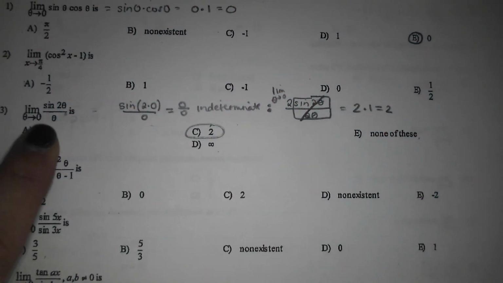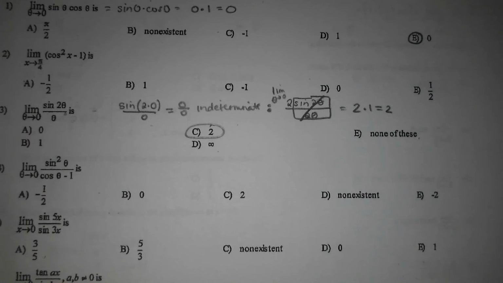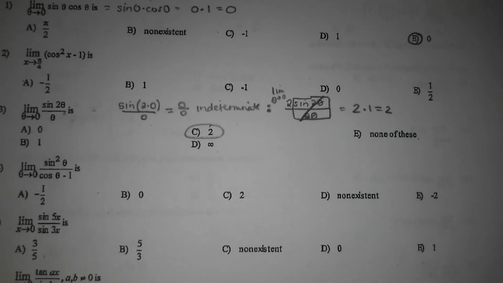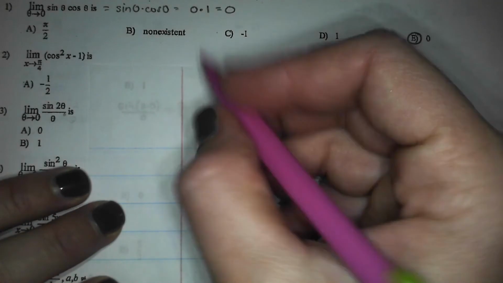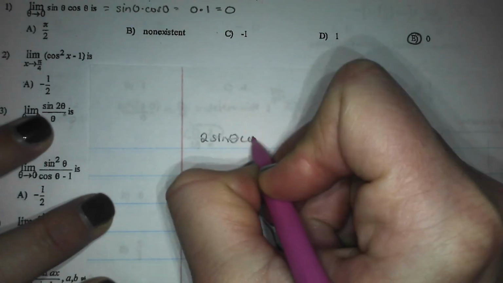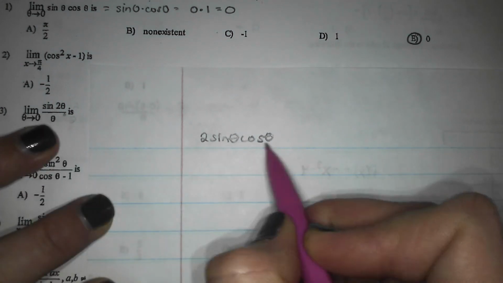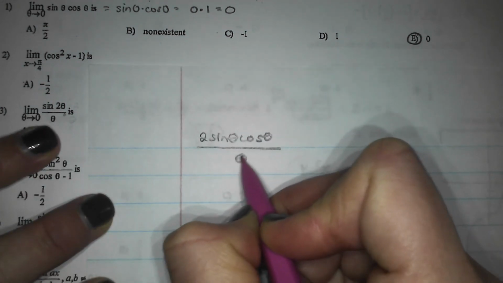There's another way, a thought that crossed my mind. When you look at this original problem, does anything strike you as looking familiar here? Nobody? Yeah. Double angle, right? The sine of 2 theta is the same thing as 2 sine theta cosine theta. So you could change your numerator using the double angle formula and just keep it over the theta.